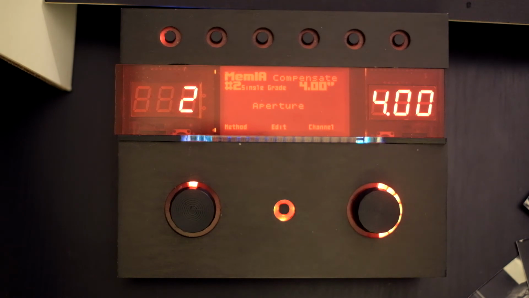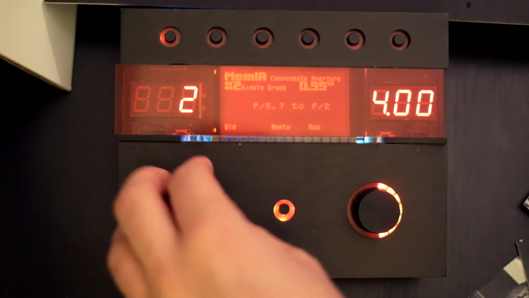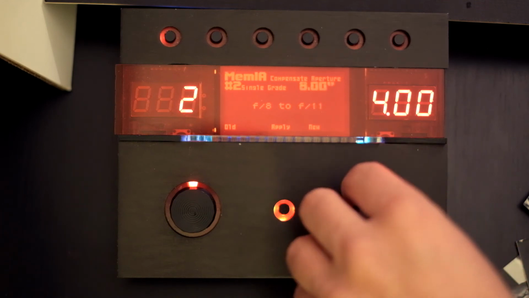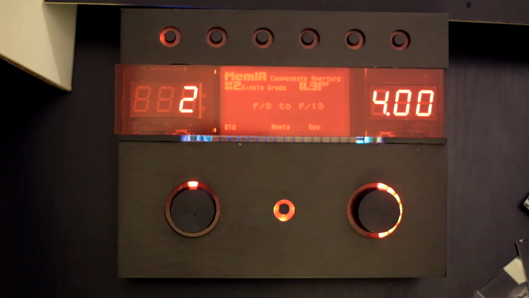Here you can make different sorts of adjustments. For instance, you can compensate for aperture. Let's say you were at f8, but now you want to use f13 on your larger lens, and your time will go from 4 seconds to 11.3 seconds. But keep this in mind.